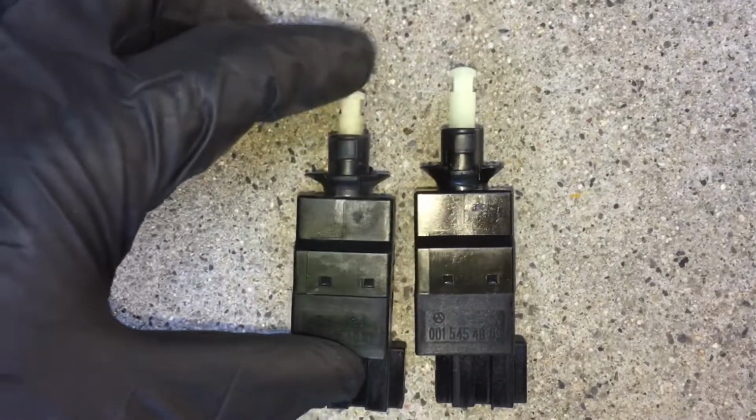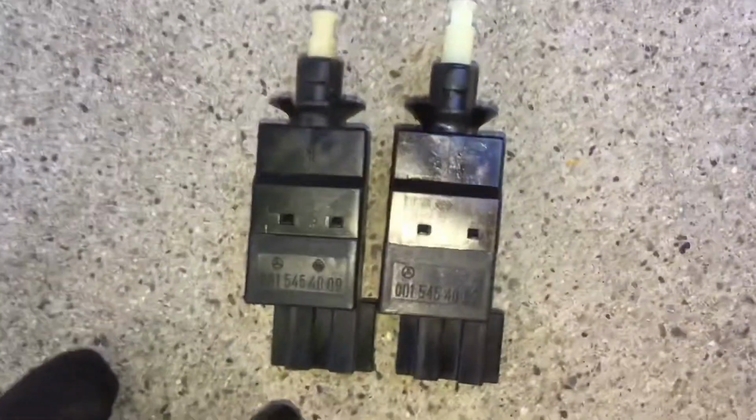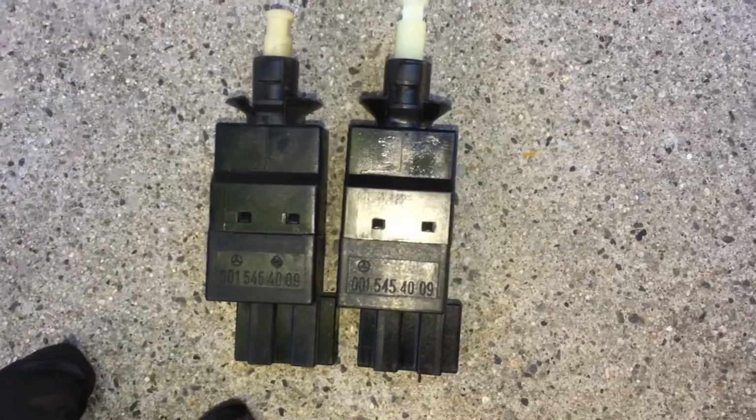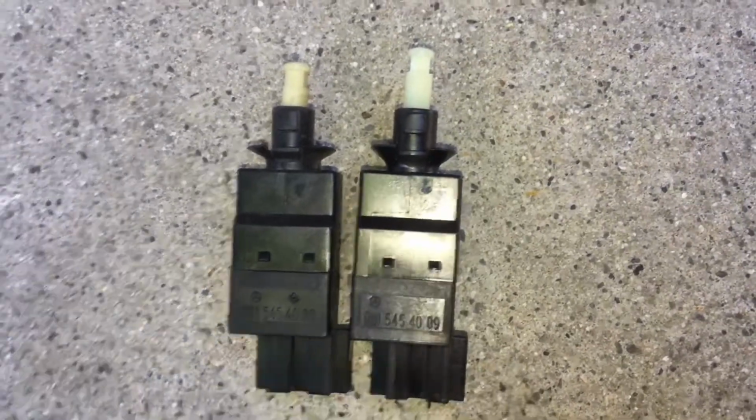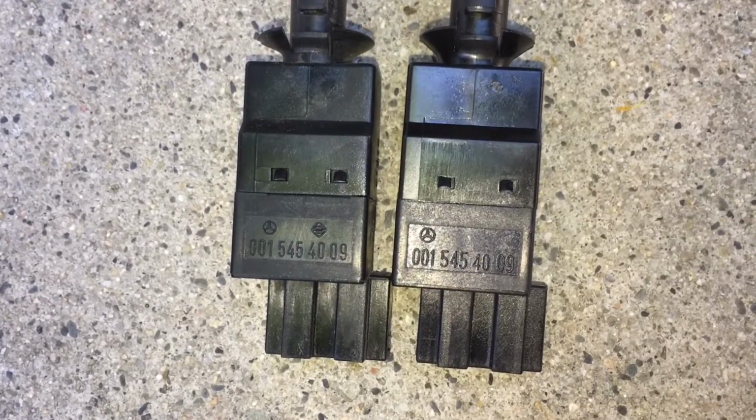I don't know if it's supposed to be like that, or if I'm going to be able to put this switch back in place. But looking at the part number, it is identical. Okay, I'll try to install the new one.